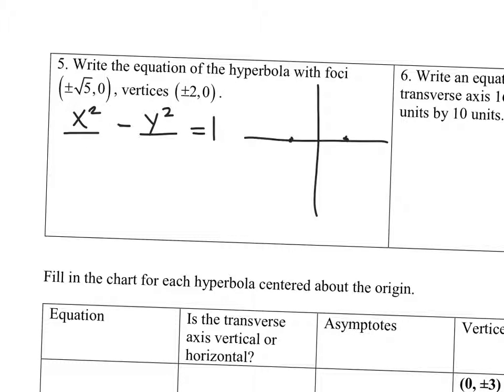So if the vertices are at plus or minus 2, 0, then underneath the x is going to be 4. Vertices are underneath the x because it's x squared minus y squared, because we know it's going side to side. And then to figure out what goes underneath the y, I'm going to use the formula c squared equals a squared plus b squared. That relates my foci with what's underneath the x and the y.